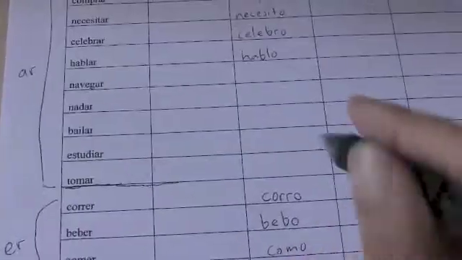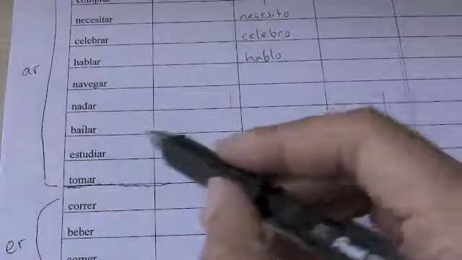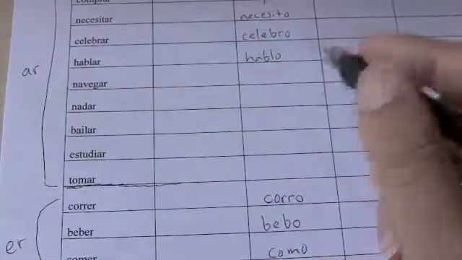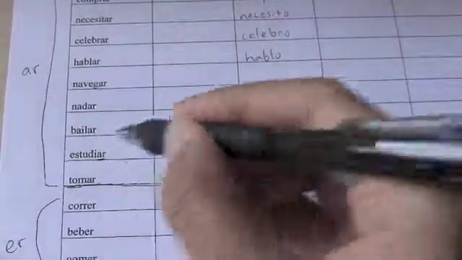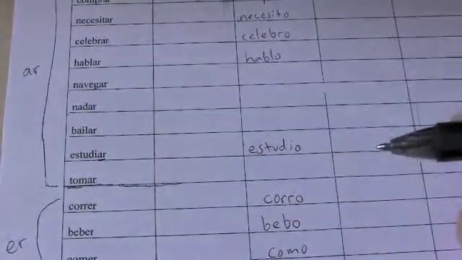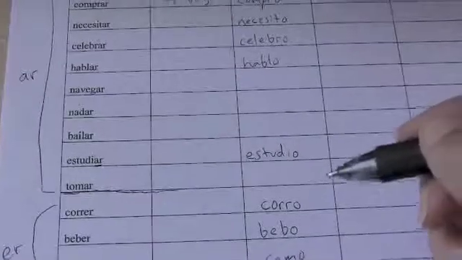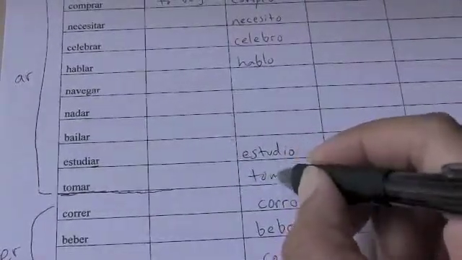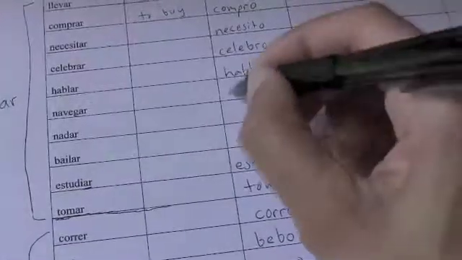And speaking of vowels, let me jump back up here. Estudiar. There's an I and an A. Some people that throws them off. Same thing there. Drop off the AR. Estudio. So I'll go ahead and fill this in. It might be bothering some people like myself.